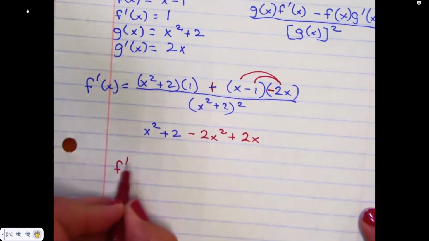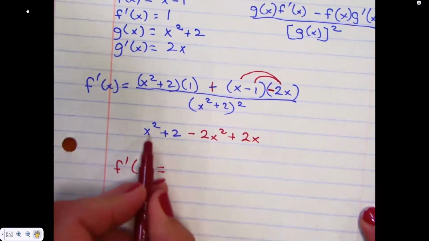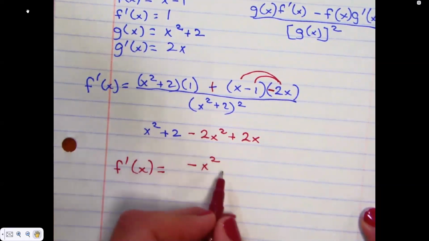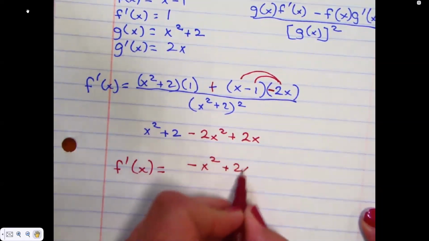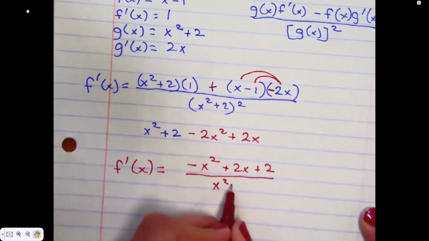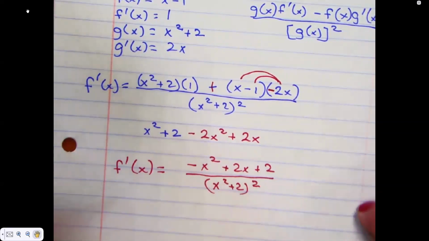All right, derivative, here it is. Collect like terms: negative x squared plus 2x plus 2, and then technically over x squared plus 2, squared. All right, that's our derivative.